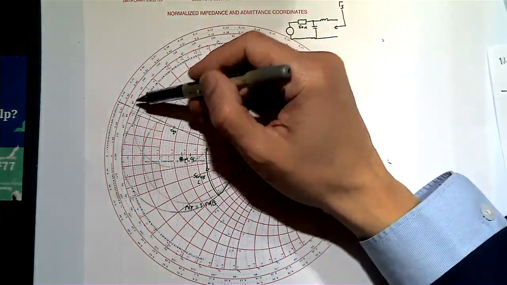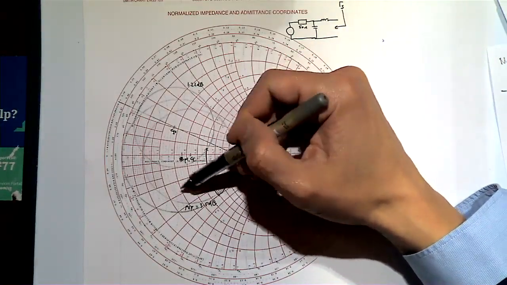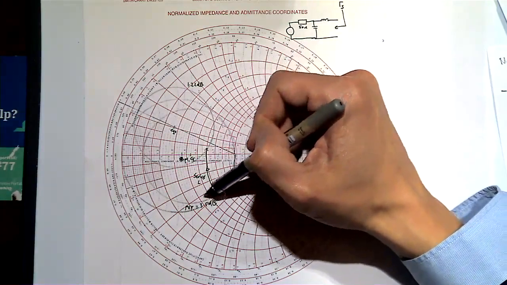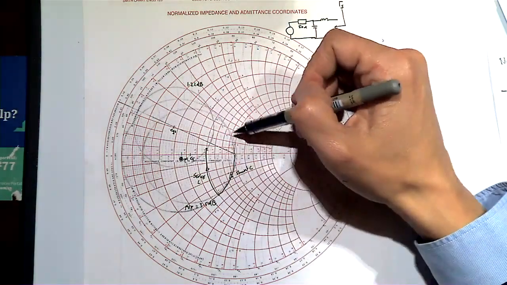So we know that this circle is 1.22 dB, and anything inside this circle has a noise figure of less than 3.5 dB. Right?